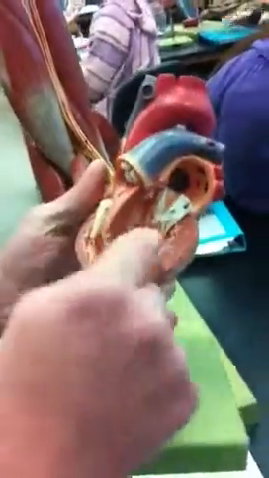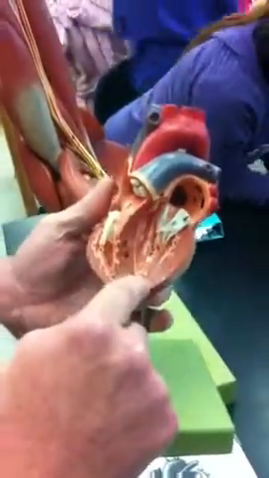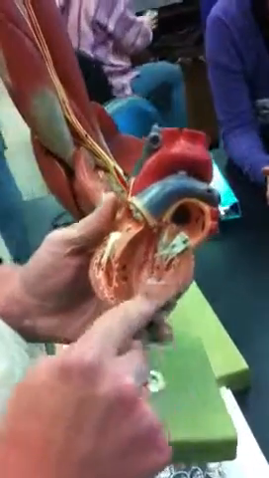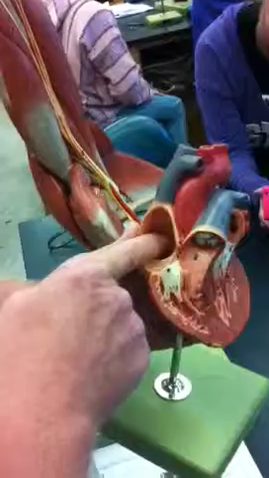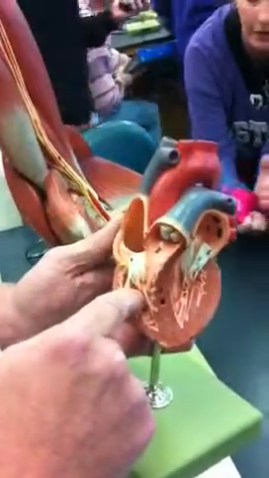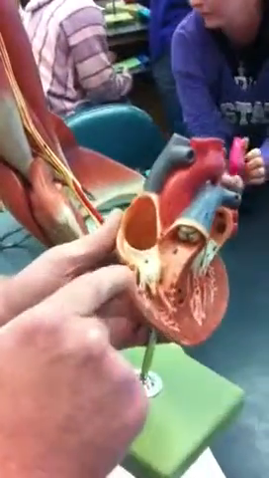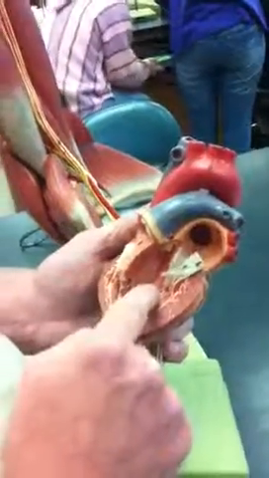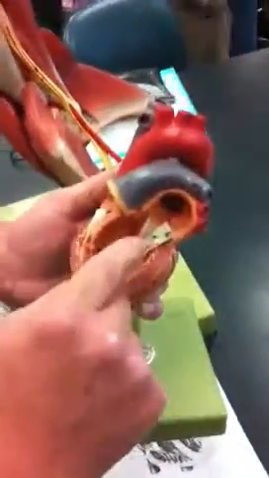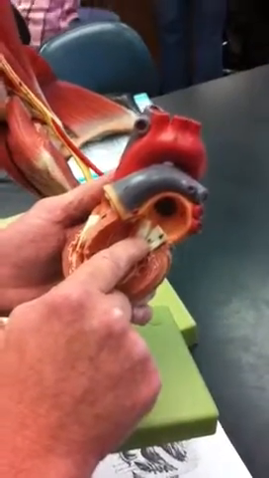Atria. Okay, thick wall here. Right away, looking at it, we know we have the right side, the left side. Take two. Left side. So this is our right atrium, right ventricle. Between our right atrium and our right ventricle is our tricuspid valve. Left atrium, left ventricle. Between these is our bicuspid or mitral valve.